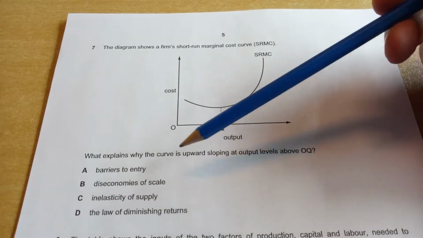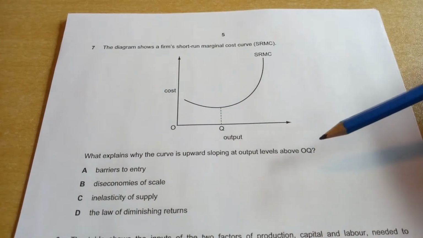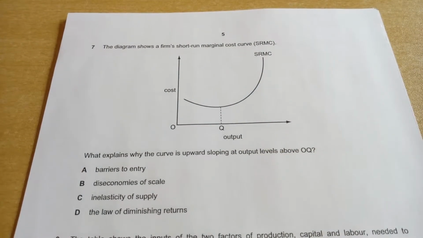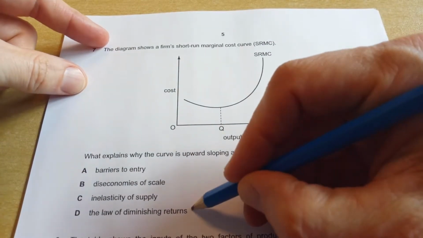Now, we've got to remember that that is really integral to understanding the marginal cost curve. We can see the law of diminishing marginal returns there. So it will be D. So this is our answer.